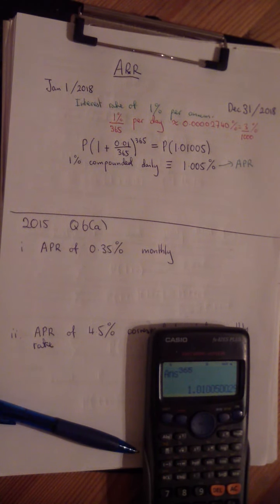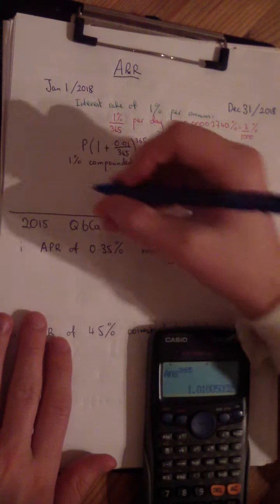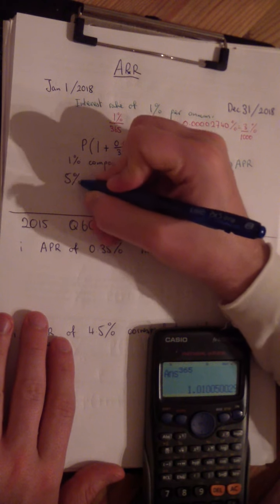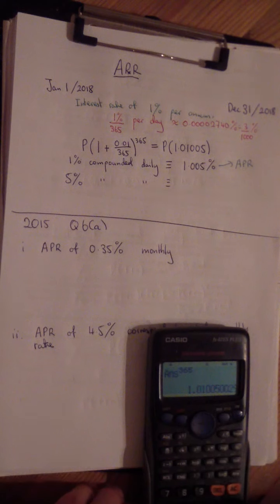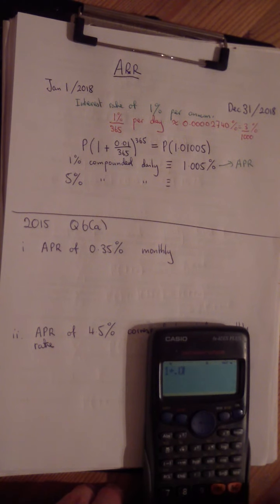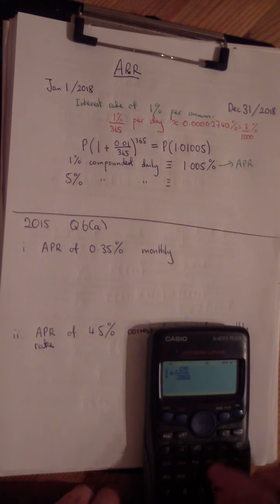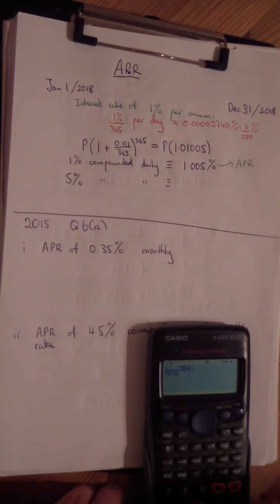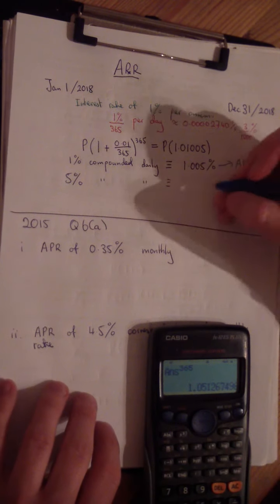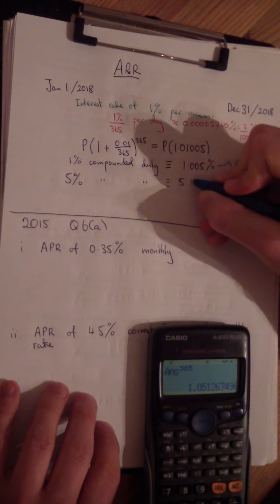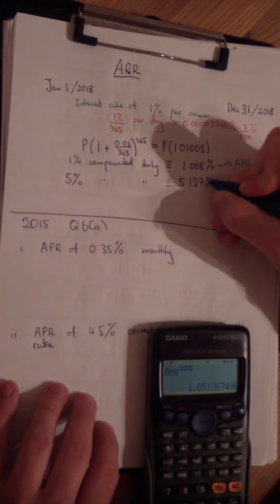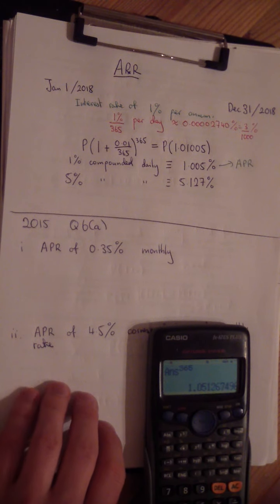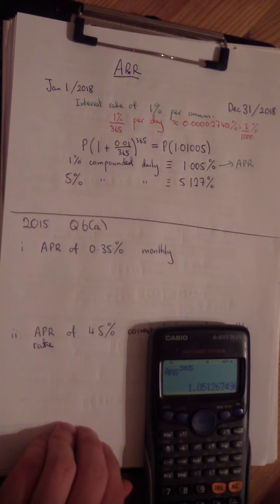Typically with larger percentages it gets a little bit more exaggerated. For example, 5% compounded daily is the same as 1 plus 0.05 divided by 365, all to the power of 365. This is equivalent to 5.127, for example, percent. And it becomes a bit more and more.